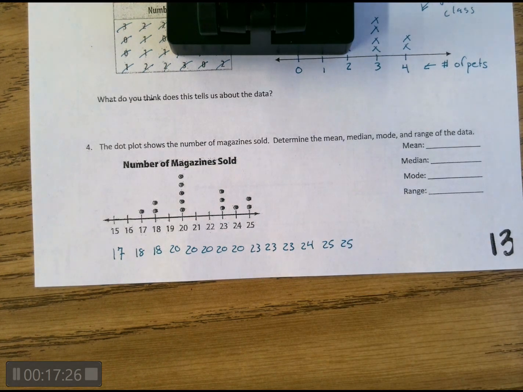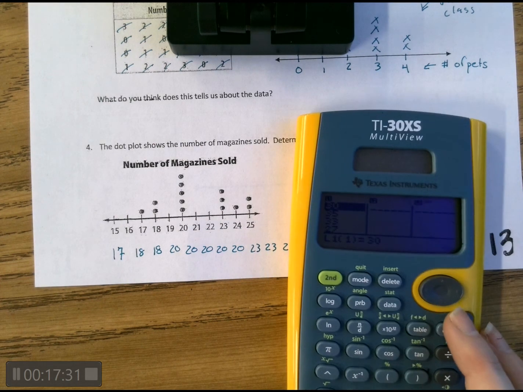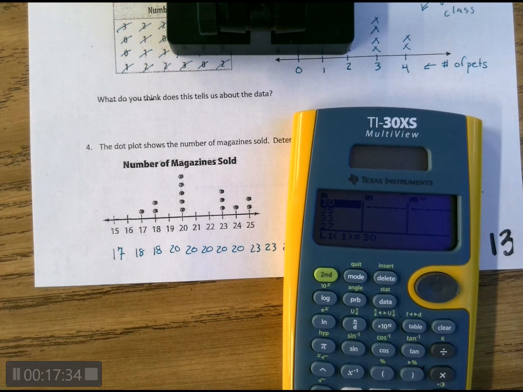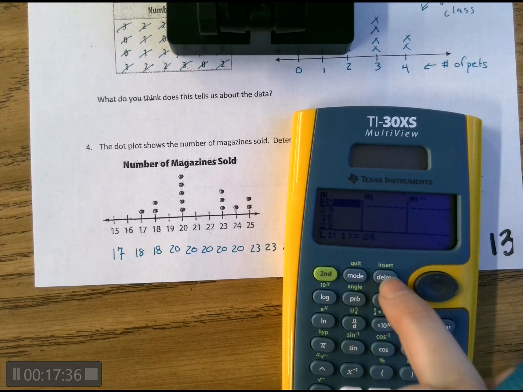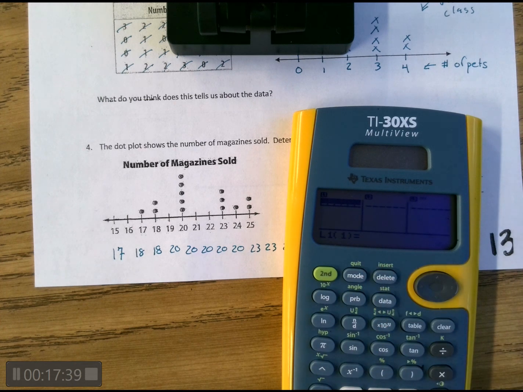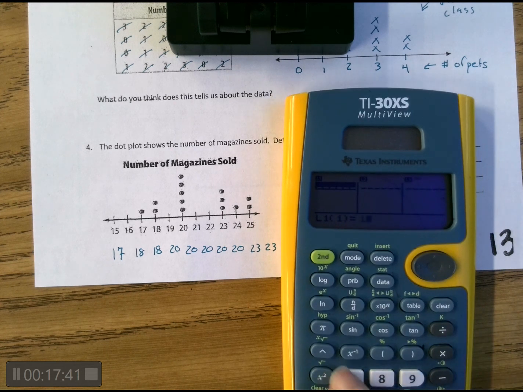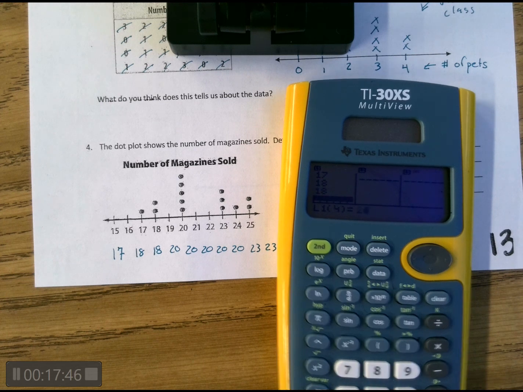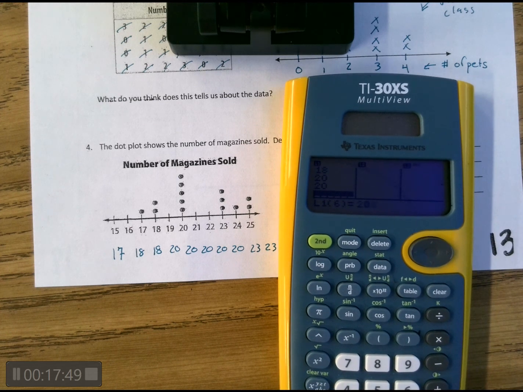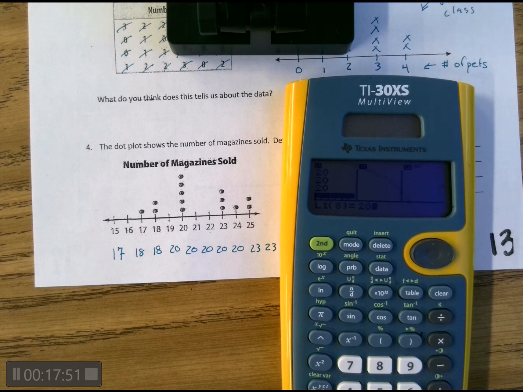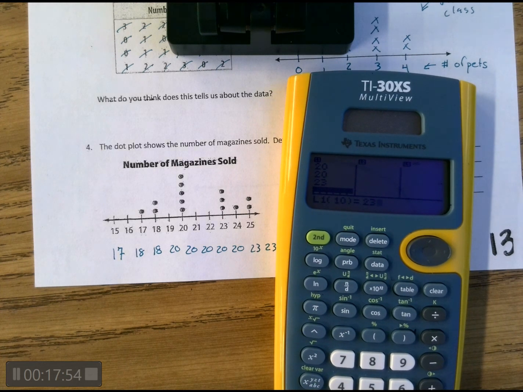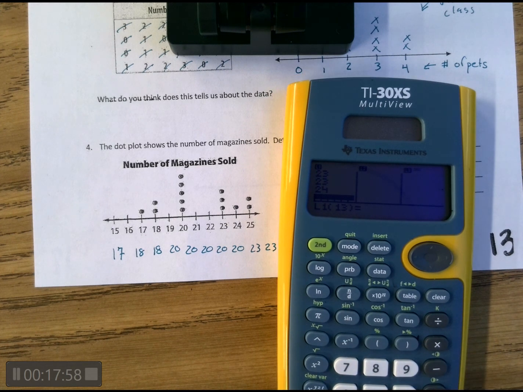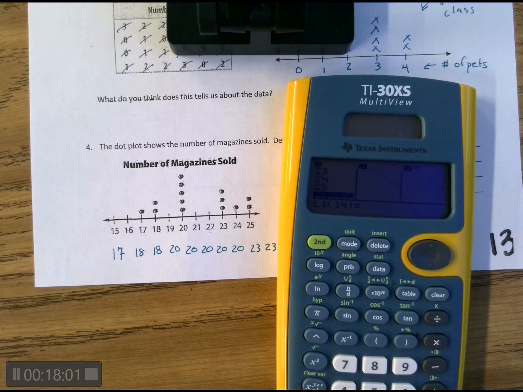Okay? Alright, so now, just to make sure that we all remember, I'm going to put my data into my data table. And as you can see, I already have data in here, but it's not the right data, so you just press this delete button, and it gets rid of everything for you. And then you press 17, enter, 18, enter, 18, enter, and so on and so forth. Where am I at? Okay, I did my 1 24, now just 2 25s.